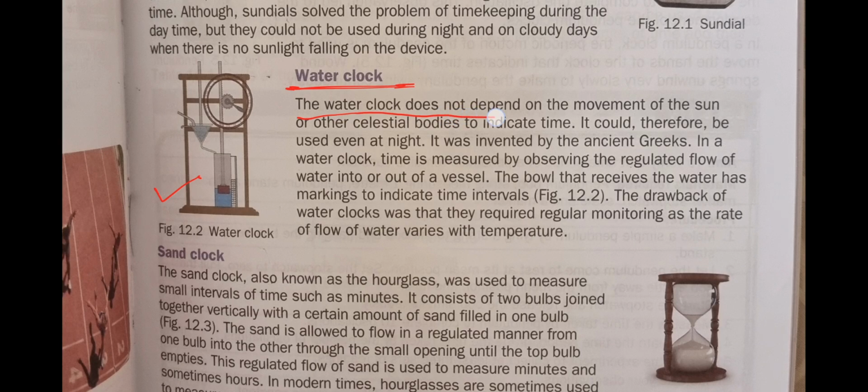The water clock does not depend on the movement of the sun or other celestial bodies to indicate time. It could therefore be used even at night. It was invented by the ancient Greeks. In a water clock, time is measured by observing the regulated flow of water into or out of a vessel.